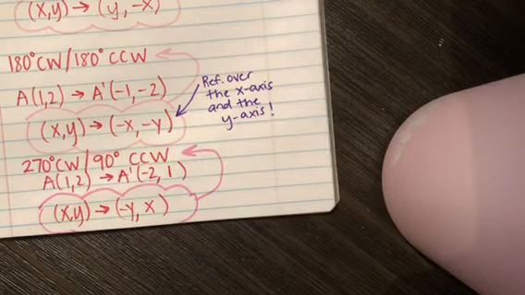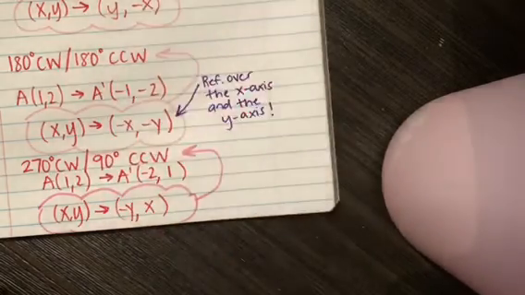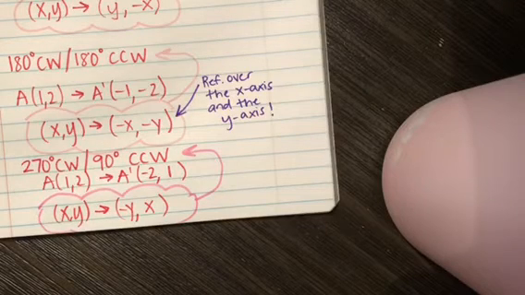We can talk about the 360 degree rotation. 360 degrees is the same thing as rotating kind of like 0 degrees. It's going to go back into the exact same spot. So XY would just go to XY in that case.